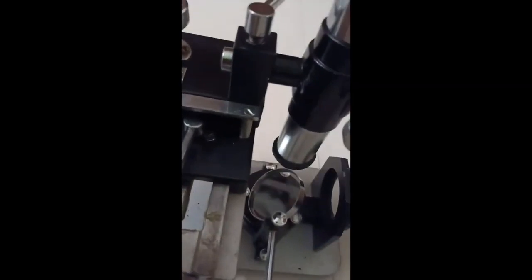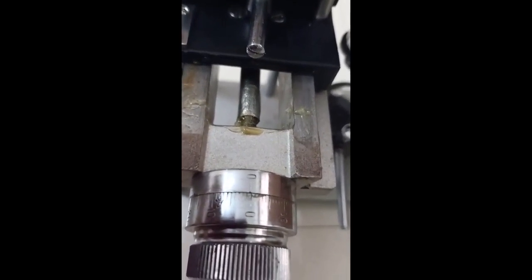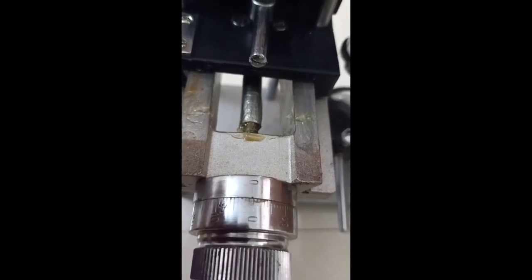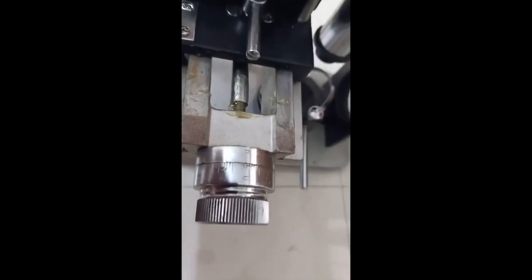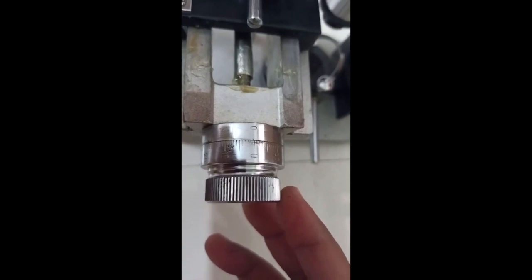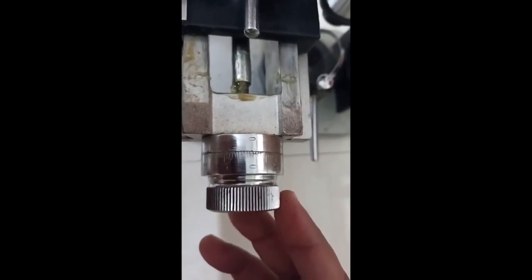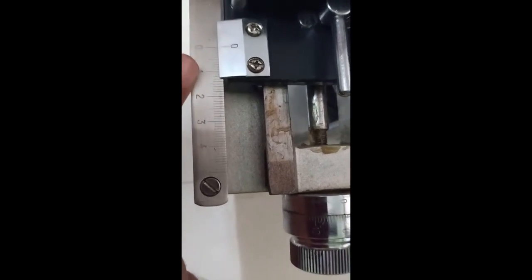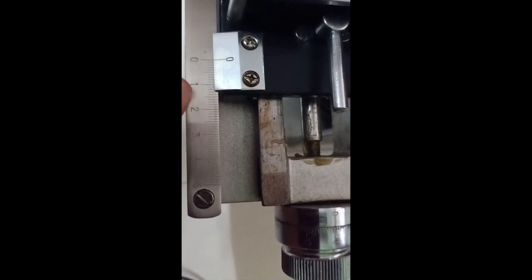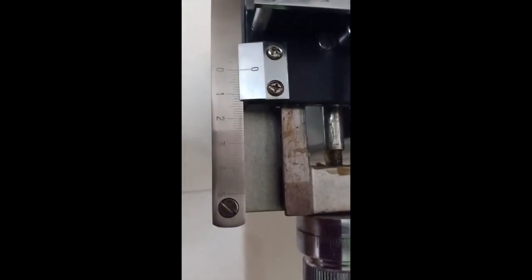The first thing that you have to learn when you're using a traveling microscope is to calculate its least count. The formula for least count is the pitch divided by the total number of divisions on the circular scale. This is called a circular scale. In your lab manual, this is also called a head scale, and over here you see the pitch scale. If you just look at this scale, it looks very similar to your normal scale that all of us use.